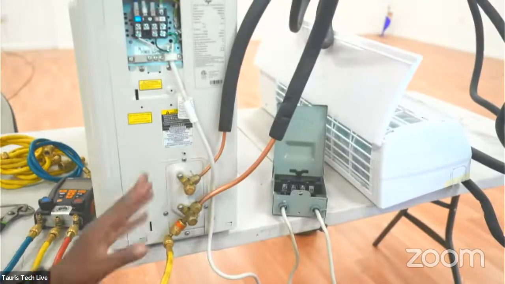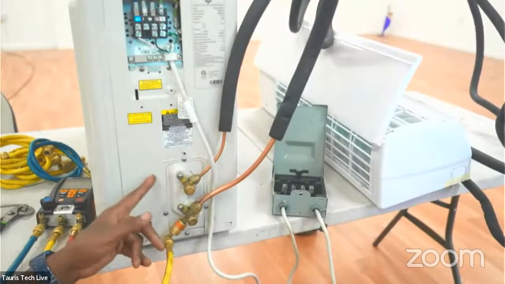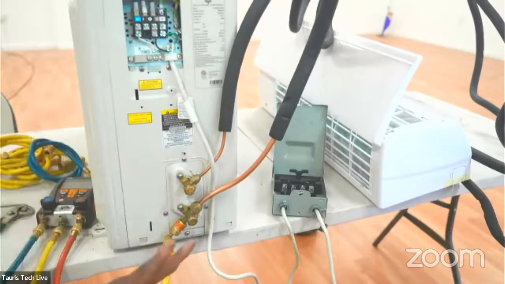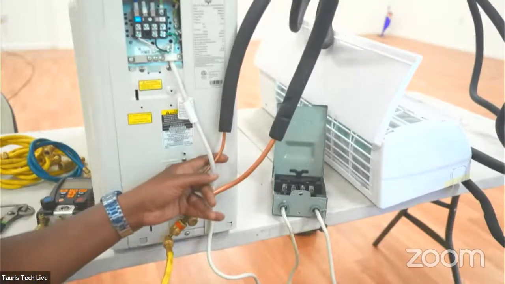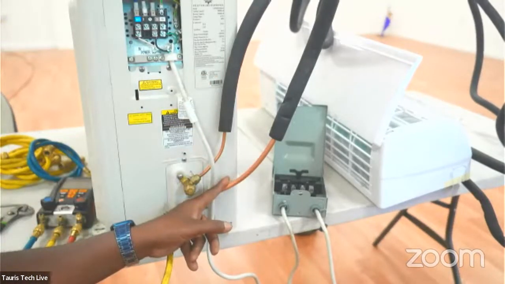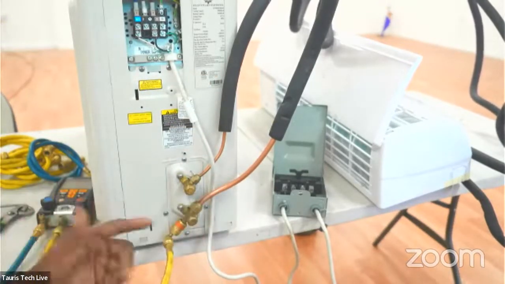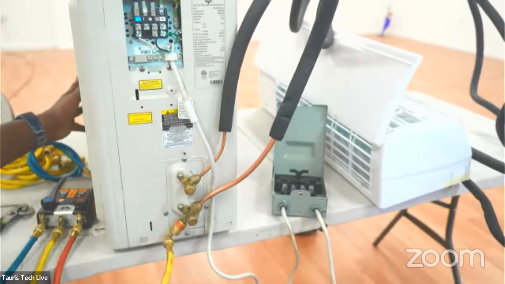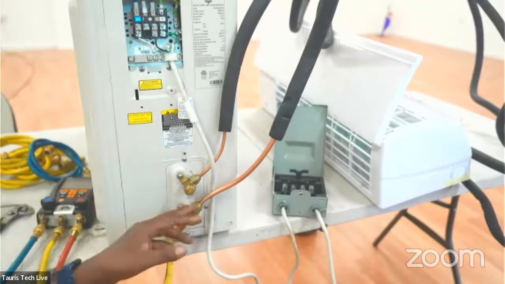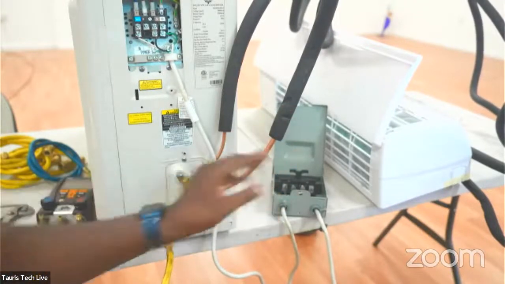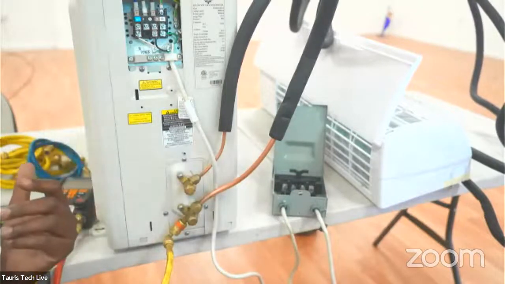All these units are different. Usually on the small ones, the metering device is right here. So in cooling mode, low pressure liquid goes out, and then low pressure vapor comes back. In heating mode, it's the opposite, right? So now this is the evaporator. So then straight high pressure vapor goes over there, and then high pressure liquid comes back.